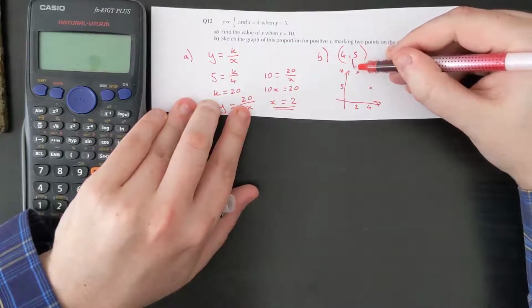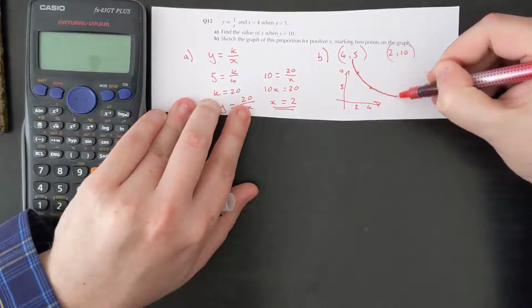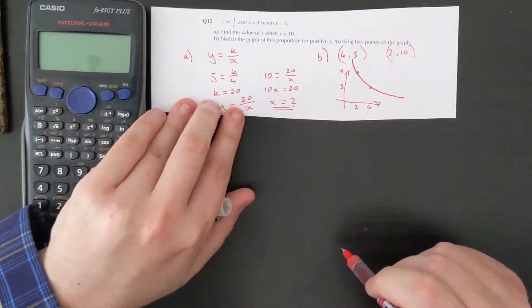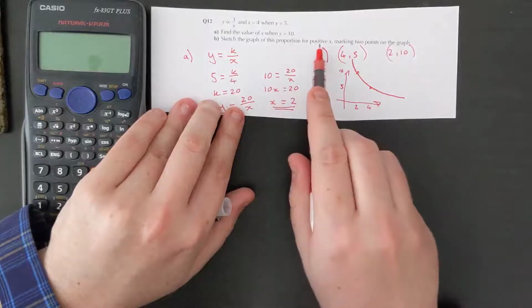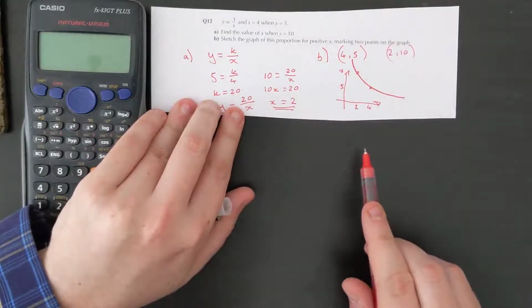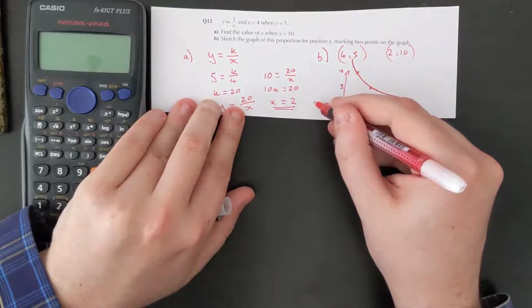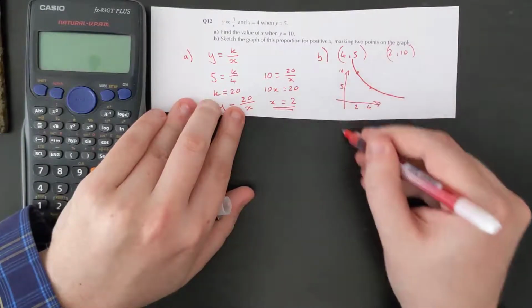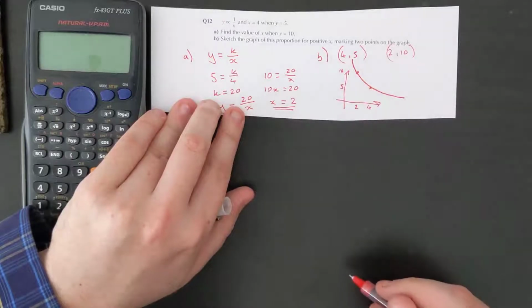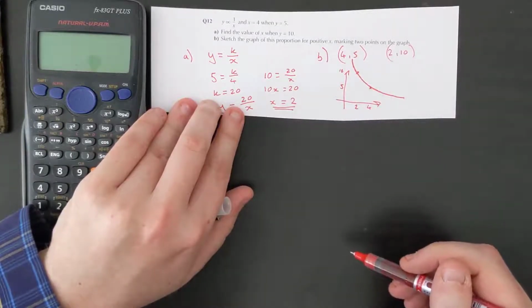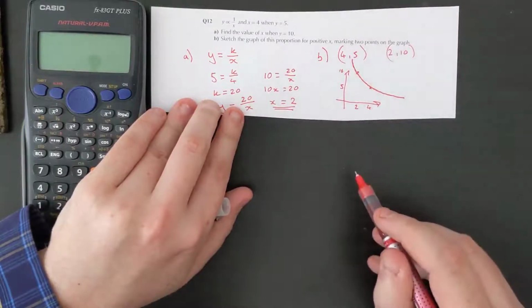It's asymptotic to the y-axis, it's asymptotic to the x-axis. That is, it approaches but never touches either of those values. Now it says for positive x, that's all I need to do. If I were sketching the whole thing for negative x as well, I would have a reflection in the line y equals x of this line, once again asymptotic to my axes. But here we just have a simple positive reciprocal graph, and we've plotted our 2 points as required.